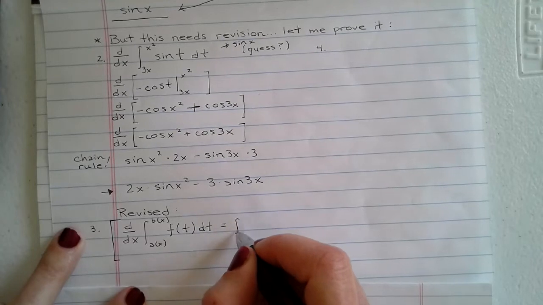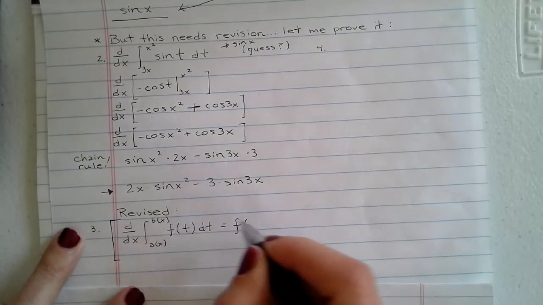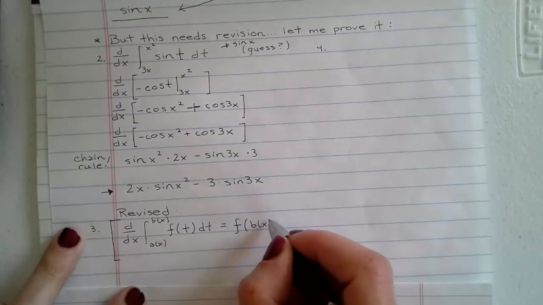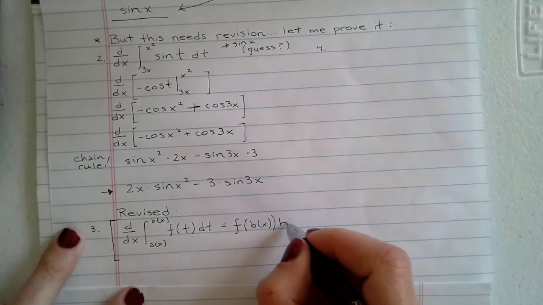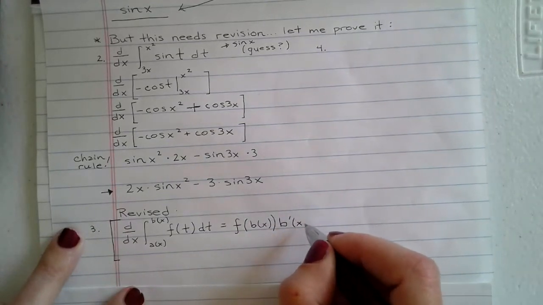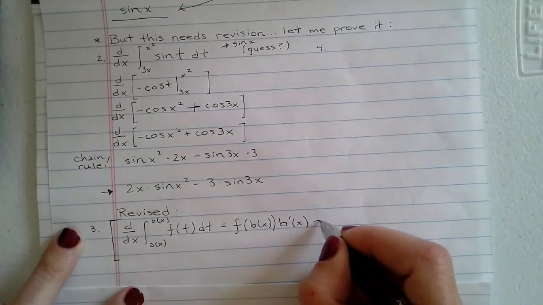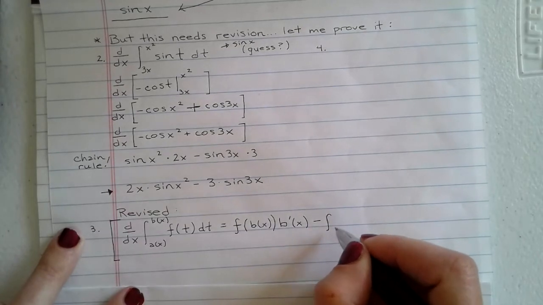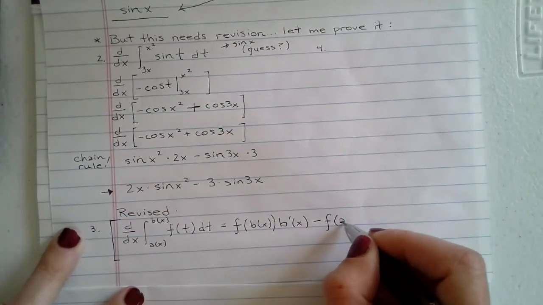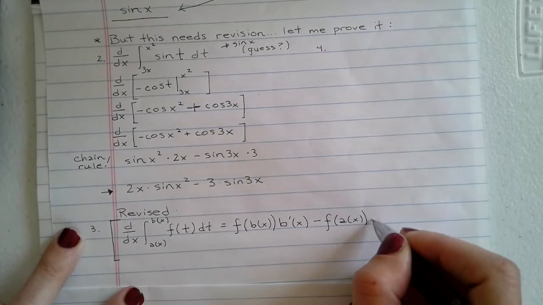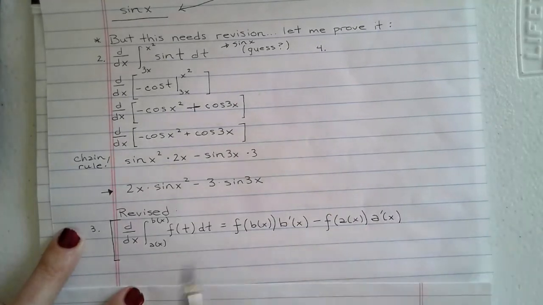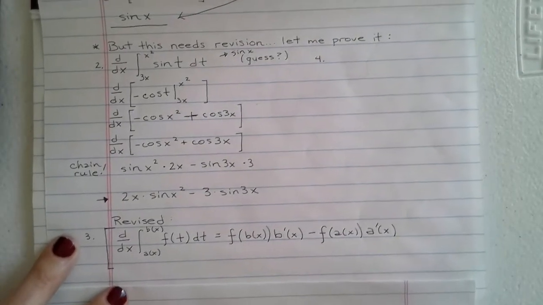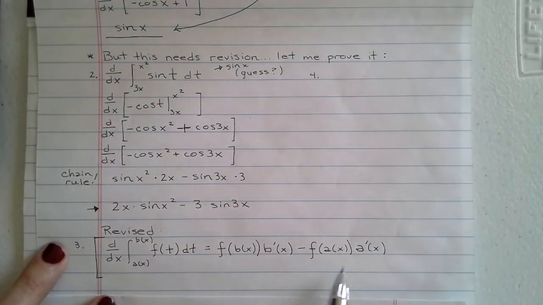We're going to get the function value with the upper bound plugged in times the derivative of the upper function. And then we're going to subtract what we get when we plug the lower function in times, thank you, chain rule, the derivative of that lower bound function. And let's just go prove that it's right. Let's do number 4 up here using this.